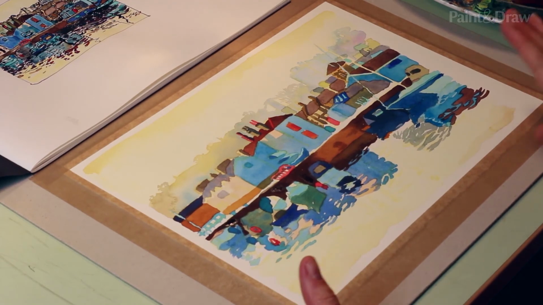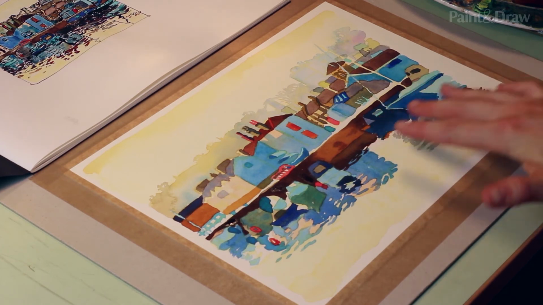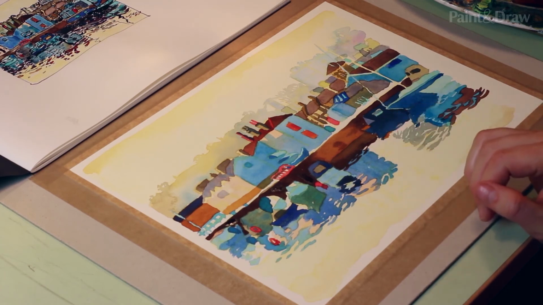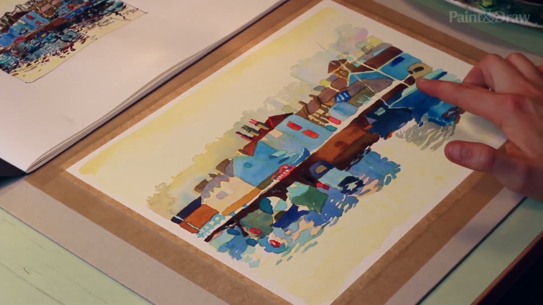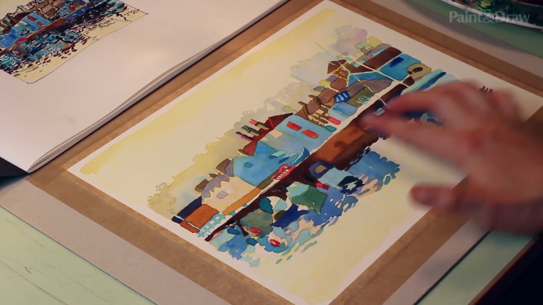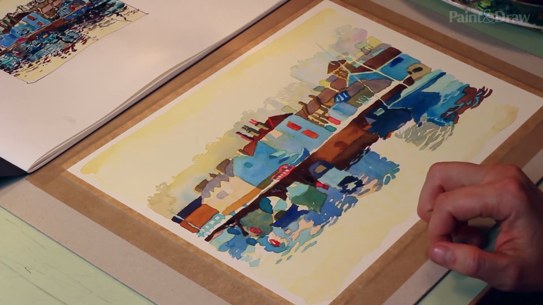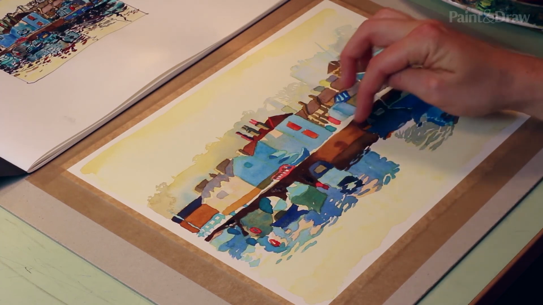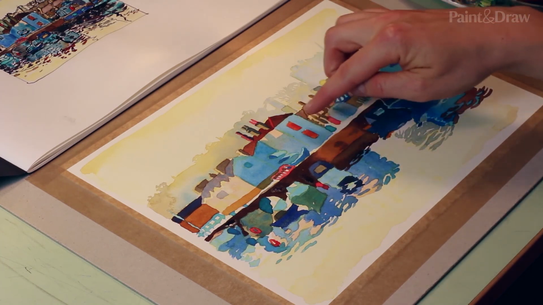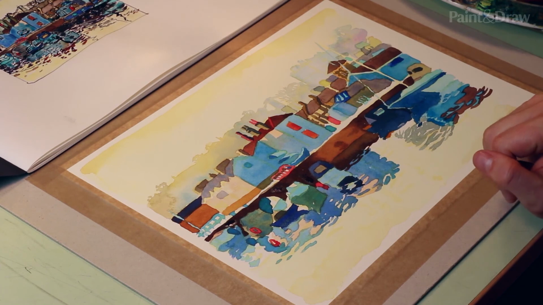So I've got some nice bold colours now. I've used some sort of turquoises, indigo. I've also filled in this wall, which is almost the darkest object in the foreground, using some sort of darker reds and browns. I actually inserted a little bit of bright colour here, just for a bit of fun and a bit of luminosity in that dark area.